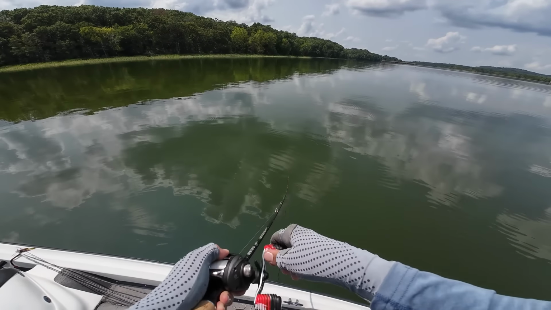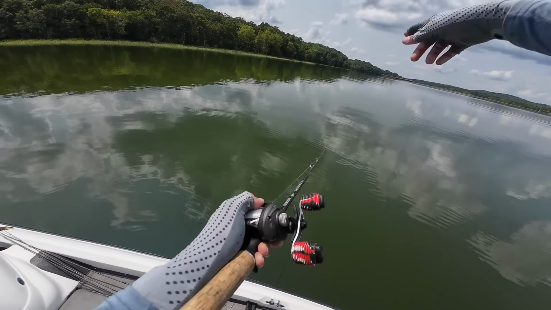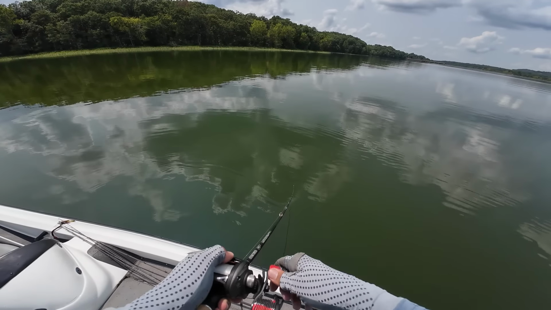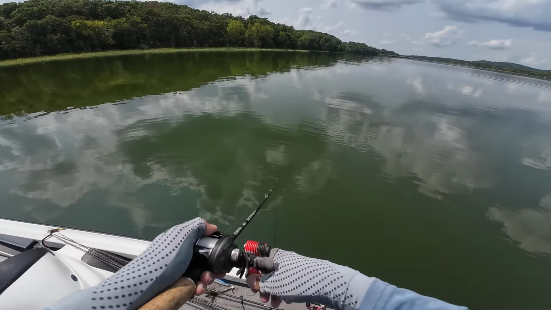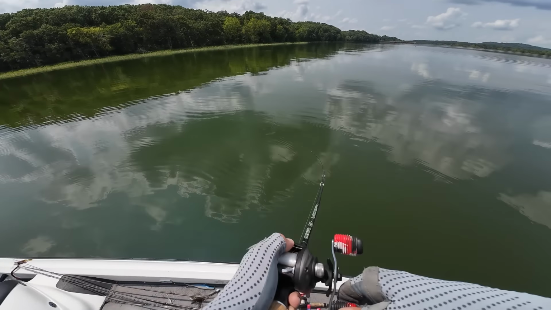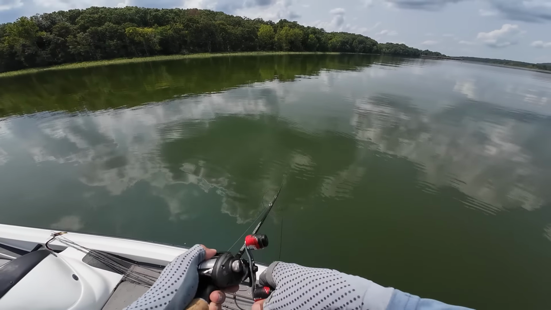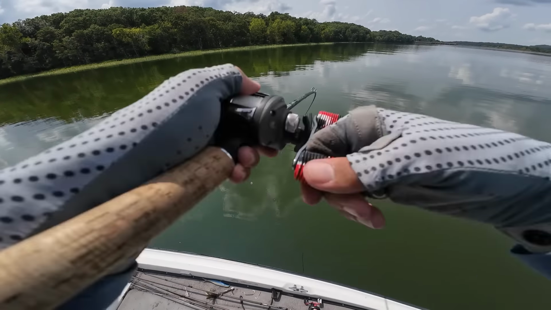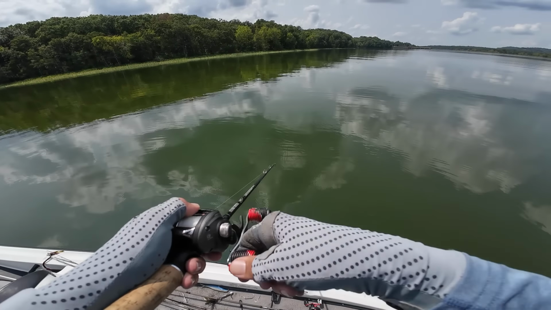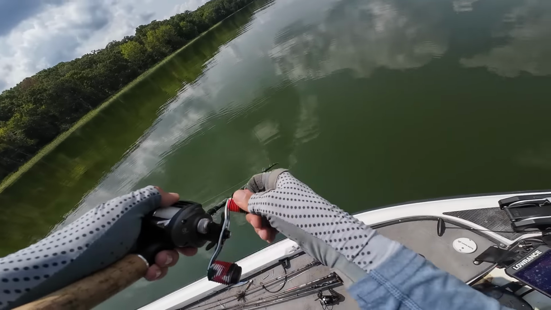But if you get the right conditions like we have right here, where that dam that's right ahead of us is just pulling a little bit of current or drawing this lake down, they're eating this crankbait. I can't get them to bite anything else. I'm gonna try a few other baits. I fished a jig and a few other things and didn't get any bites. So maybe I can trick a few more into biting by getting the right bait, but for right now I'm gonna keep cranking.